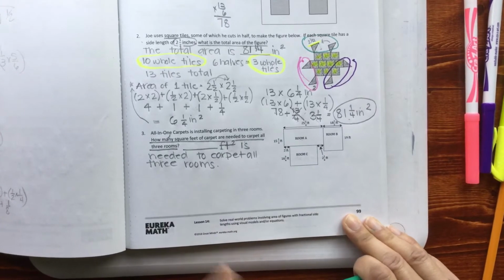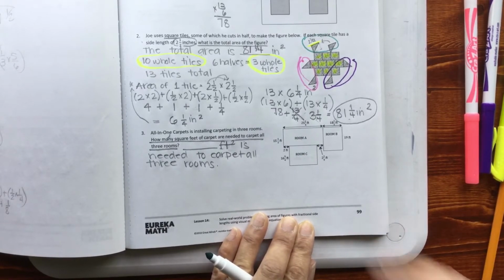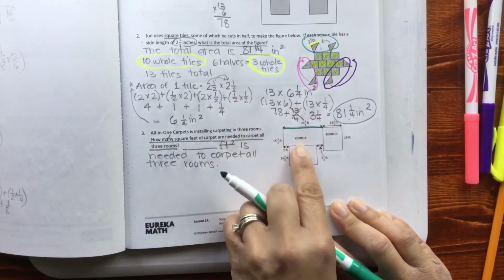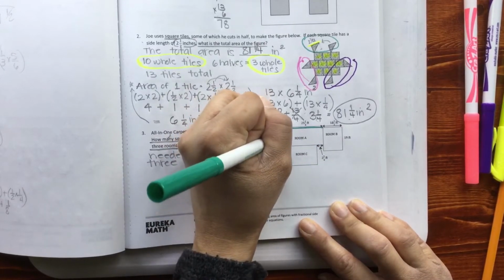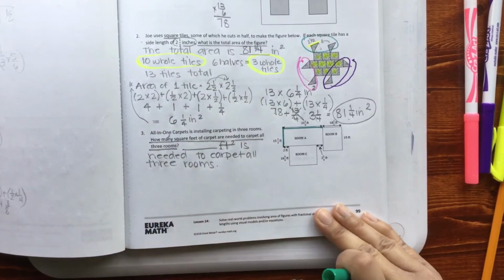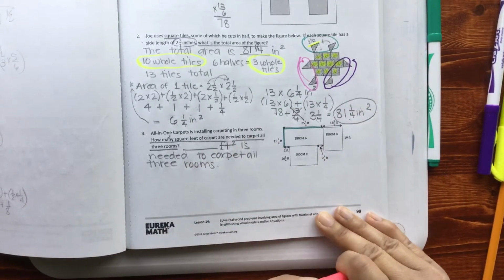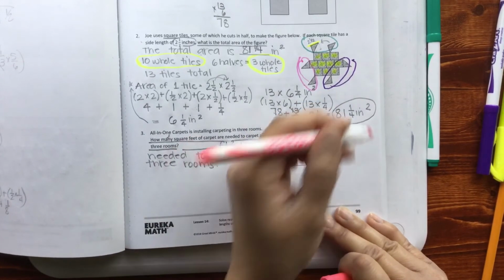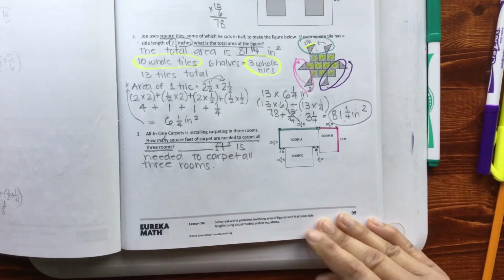And I want to identify what information I've been given. So I'm going to start with room A. Now, I know that to find area, I need to know the length and the width of each room. So room A, I can see that my length is 25 1/4 feet. I can also see that my width is 15 1/2 feet. So I have the information I need to find the area of room A. So I'm going to come over to room B. I can see that the length is 18 1/2 feet and the width is 19 feet. I have everything I need to find the area of room B.